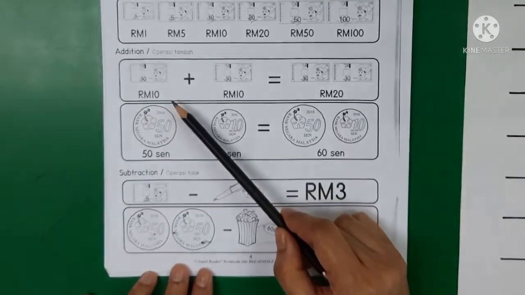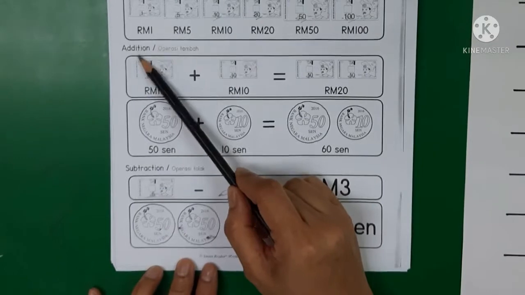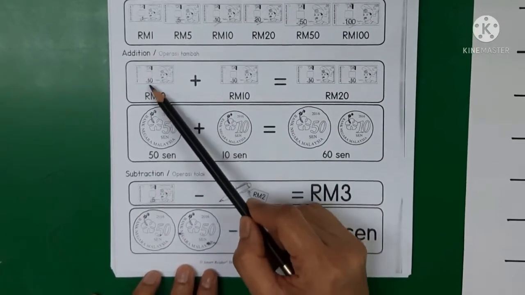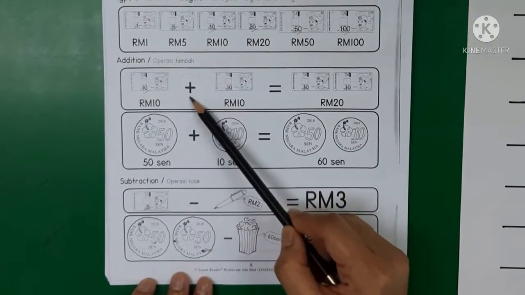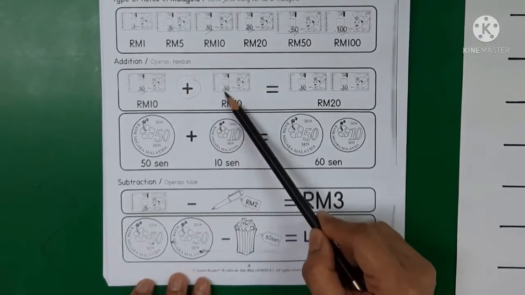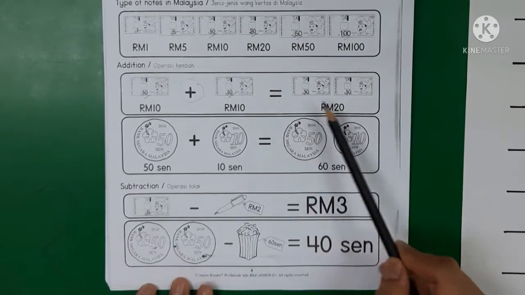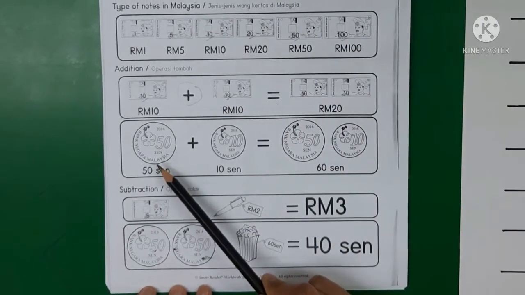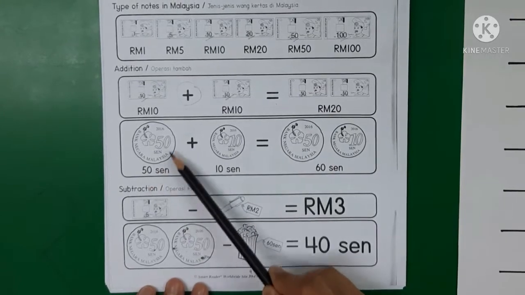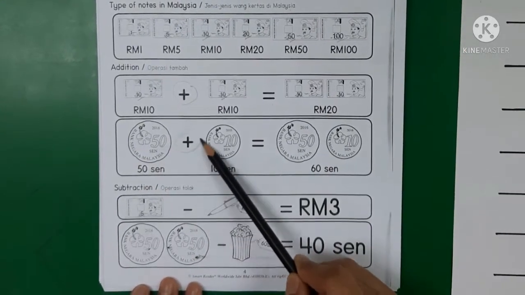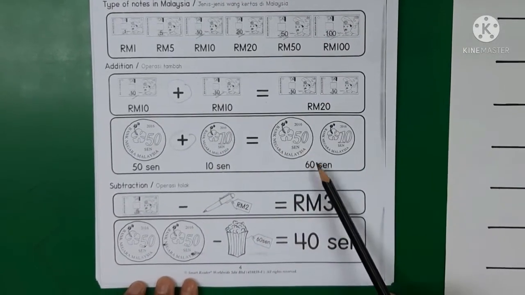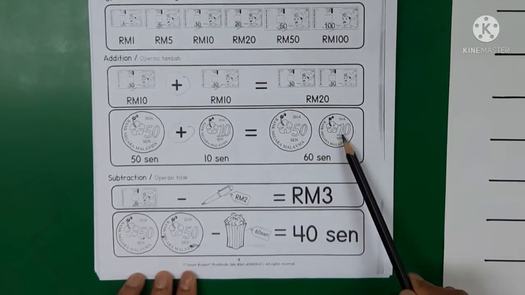We can do also the addition using money. For example, 10 ringgit Malaysia plus another 10 ringgit Malaysia equals 20 ringgit Malaysia. In coins, 50 cent plus 10 cent equals 60 cents.